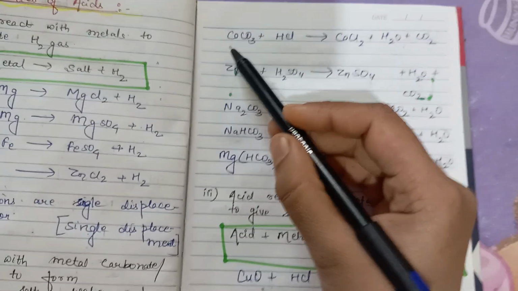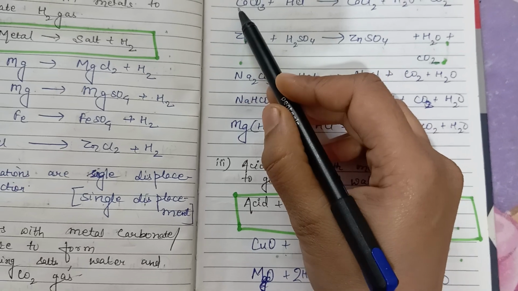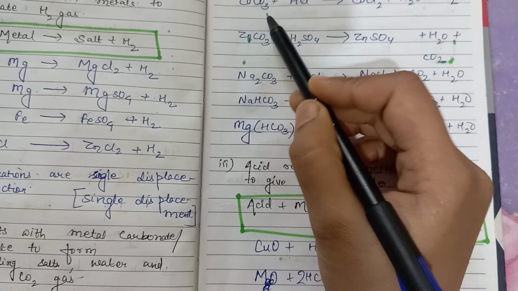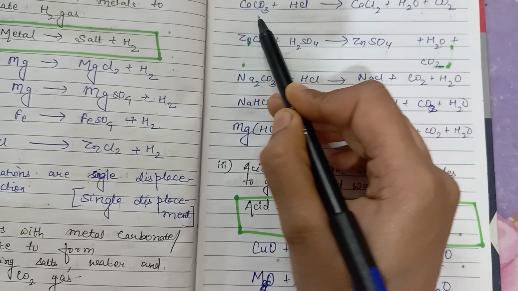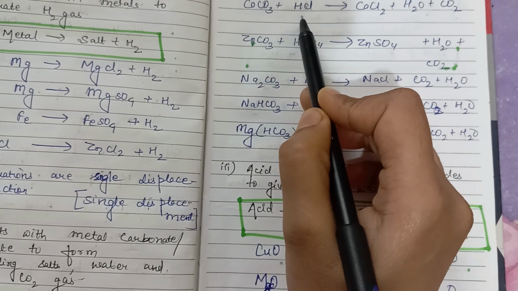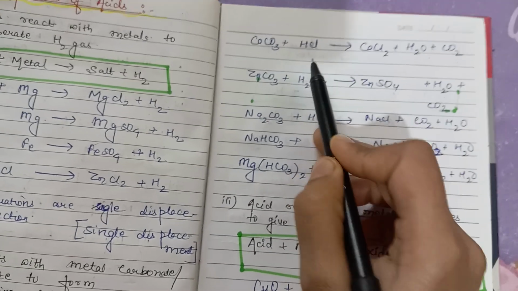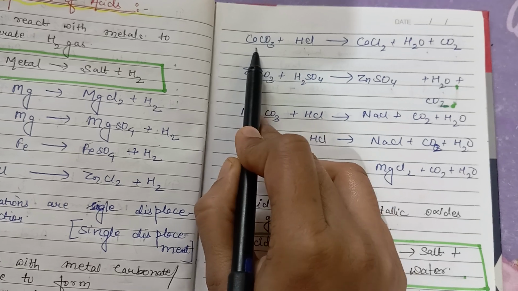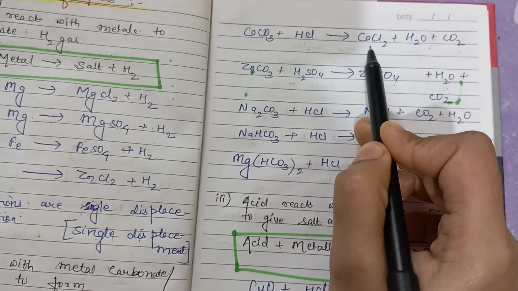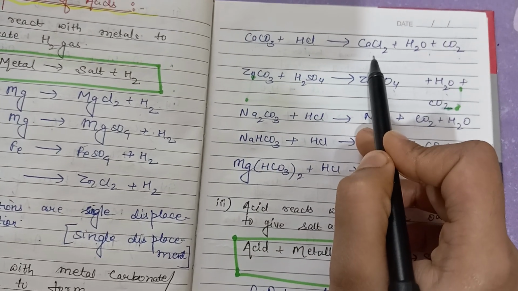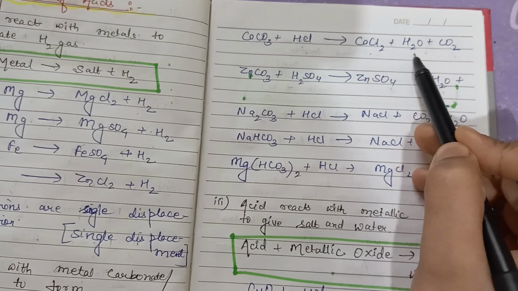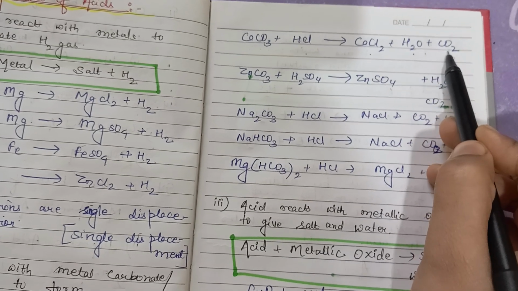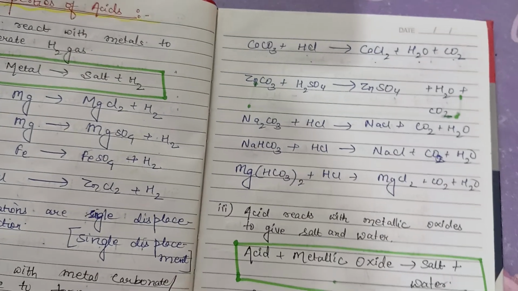See this example: CaCO3, calcium carbonate, is a metal carbonate, and HCl is the acid. When HCl is reacted with the metal carbonate, we get salt, that is CaCl2, and water, and carbon dioxide is released.